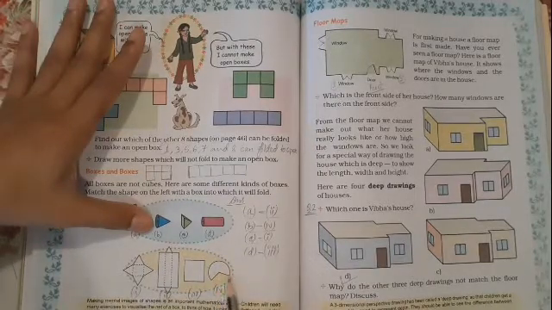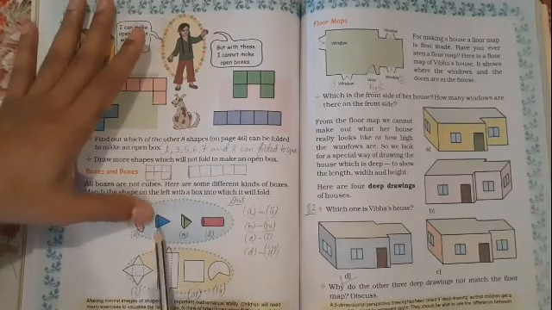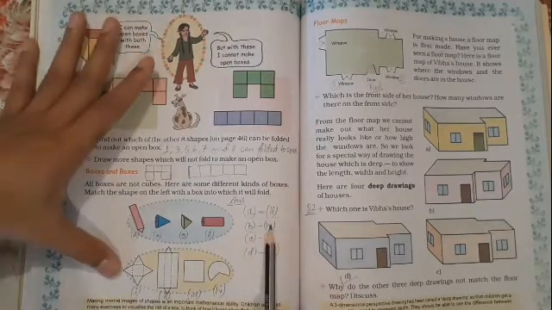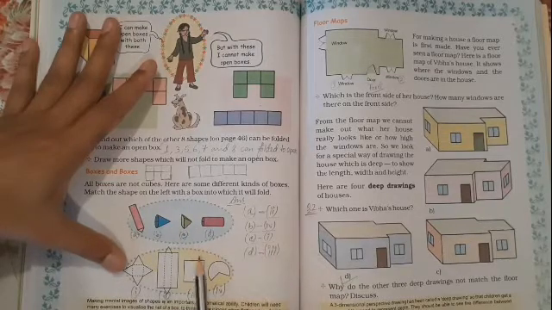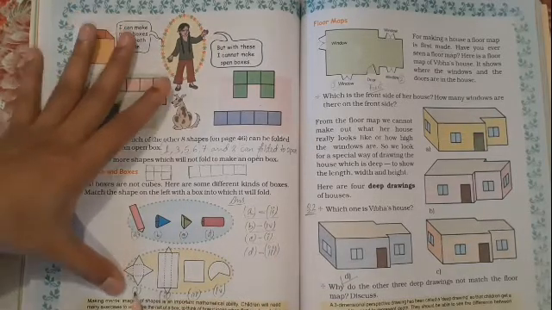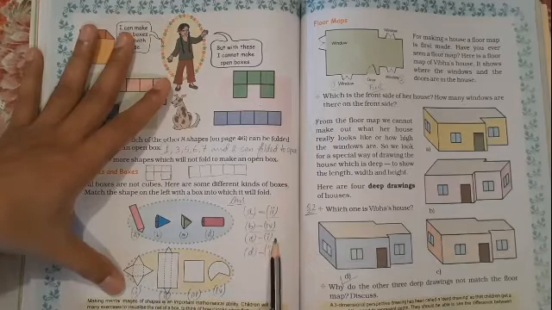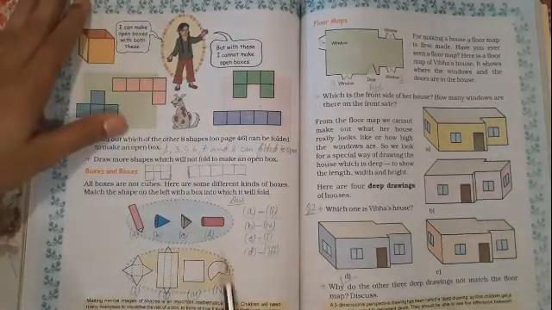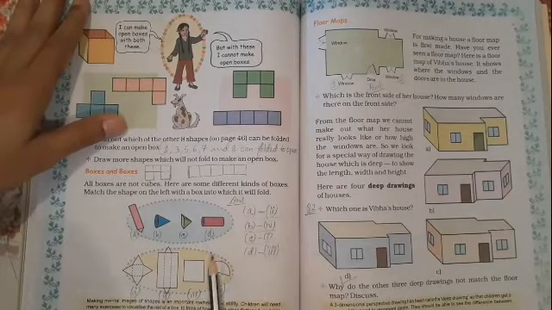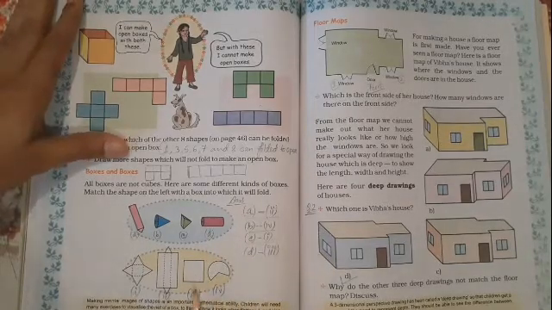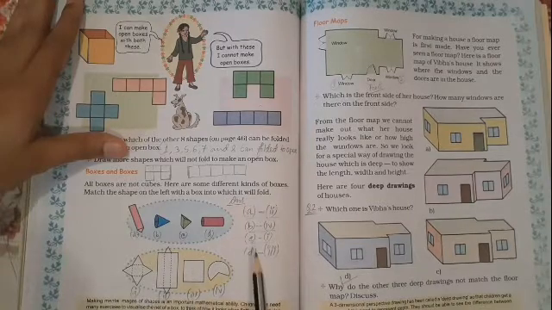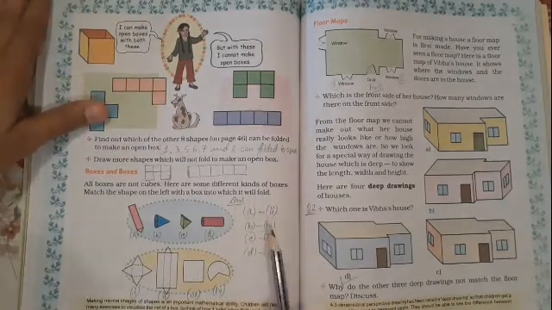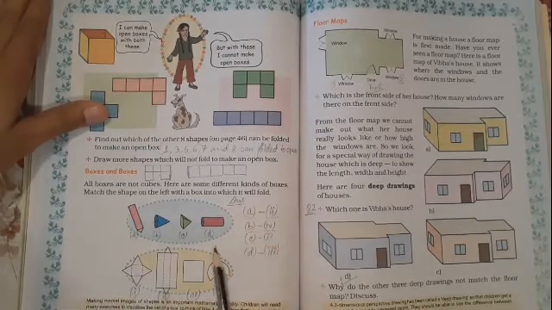If you fold this, then you will get this cone. So I have matched B with 4, and C is matched with 1. So I have written here C1. If you fold this, then you will get a shape like this. And the last one, this cylinder, you will get from this 3. So D is 3. So we can match cutouts with their shapes like this.